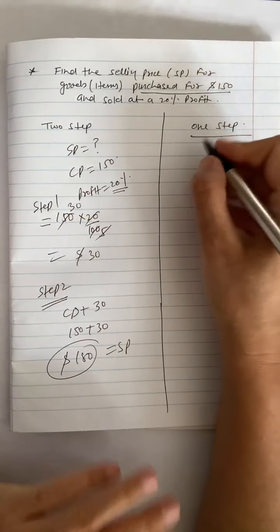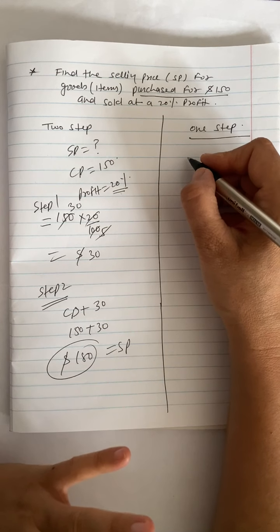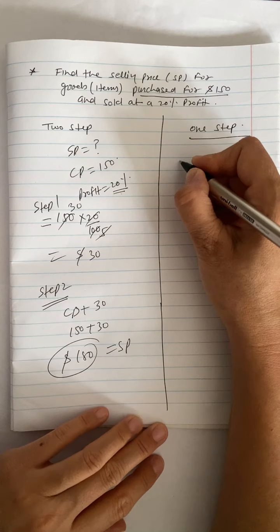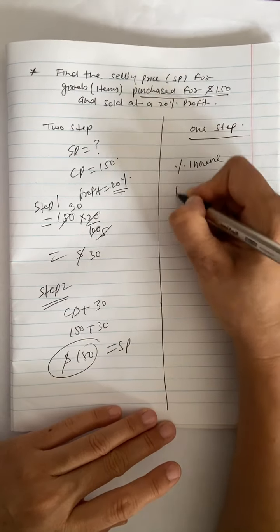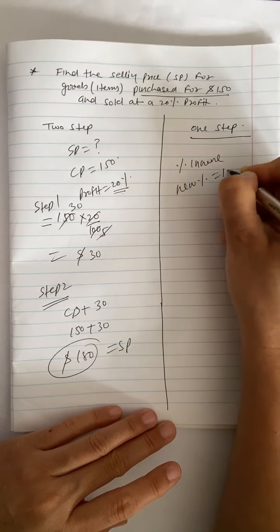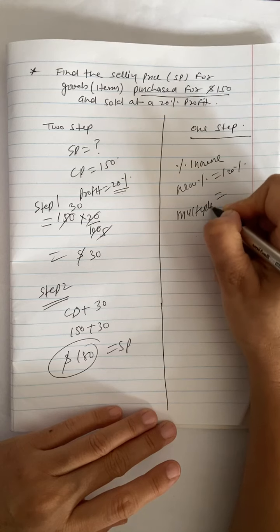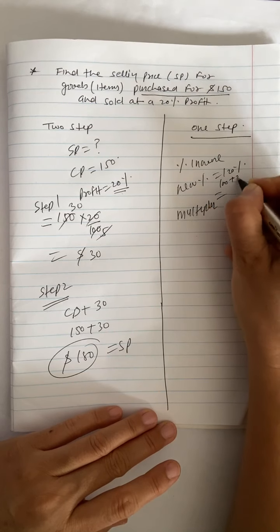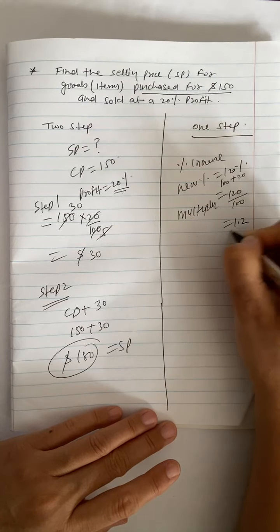Now using 1 step, remember if you made a profit of 20%, which means it was a percentage increase, the new percentage is going to be 120%. That is the multiplier, 120% because 100 plus 20. So the multiplier is going to be 120 over 100, which is 1.2.